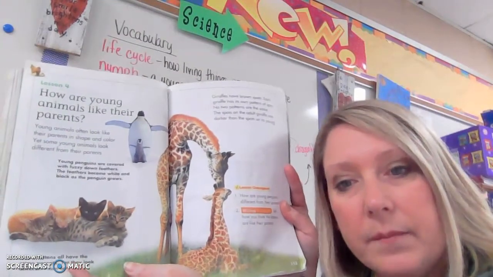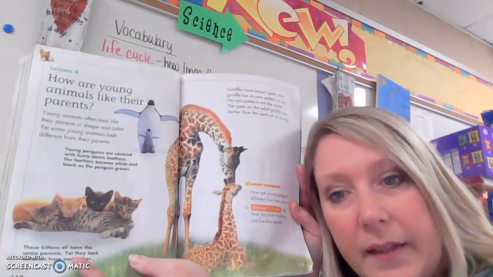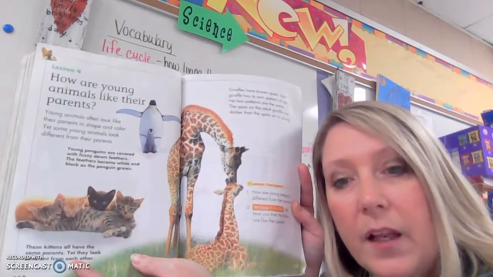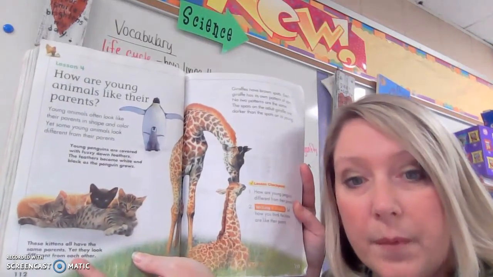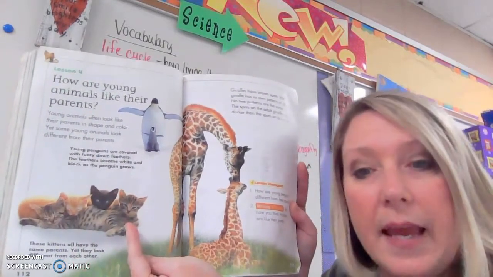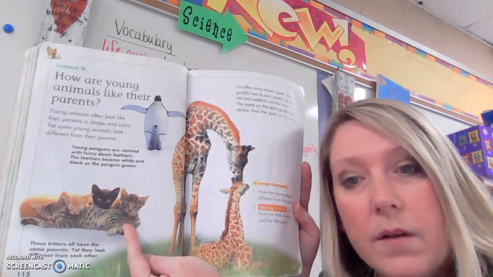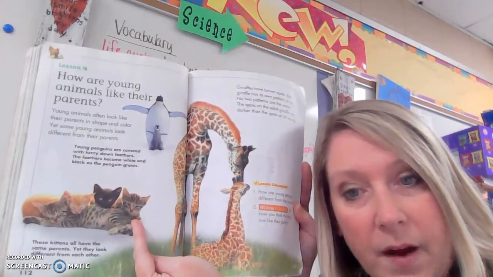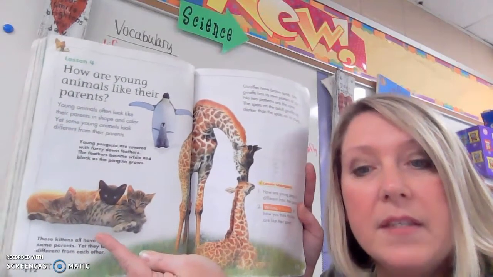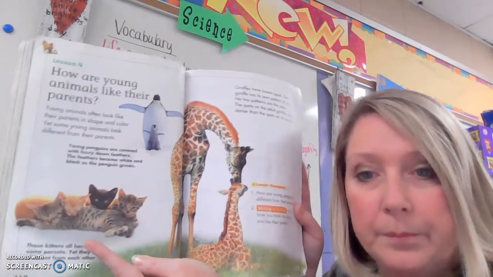Look at the kittens. Again, what is different about them? Yeah, the color, at least for two of them. You have a yellow and a black cat, and then the other two are the same. So sometimes they are the same color, sometimes they're a different color, but they all have the same shape.